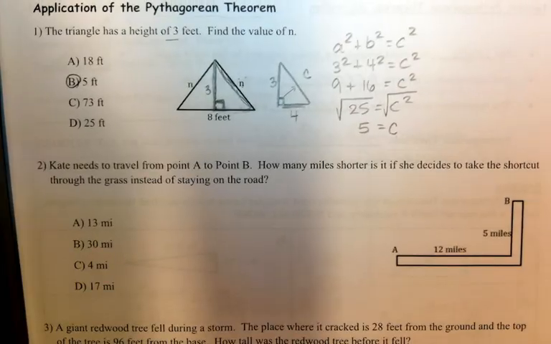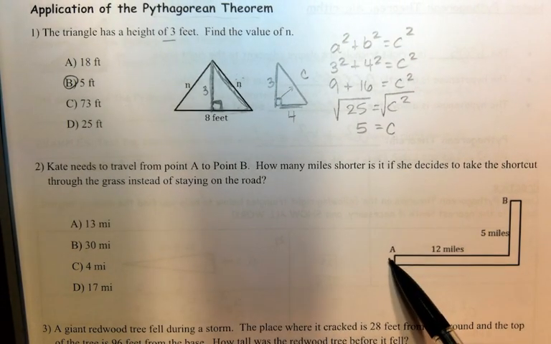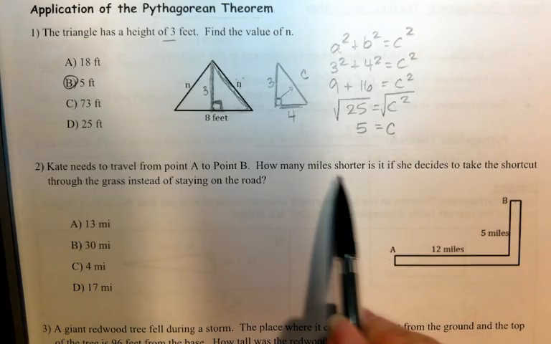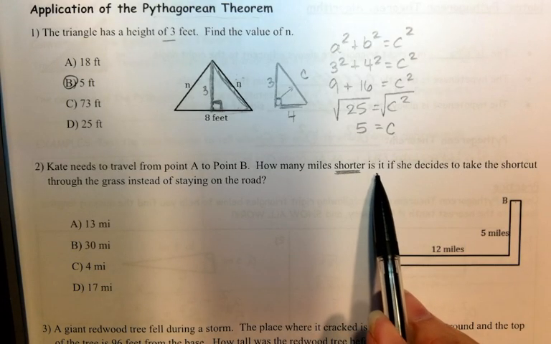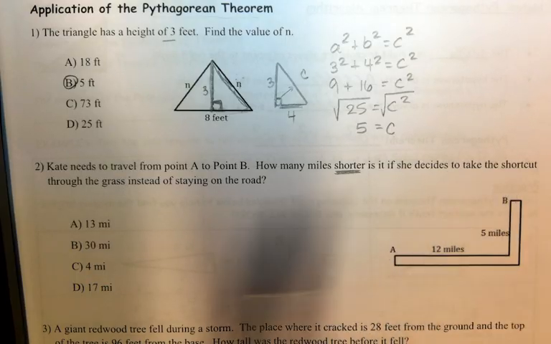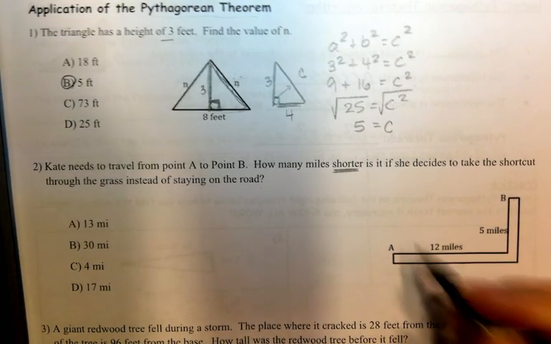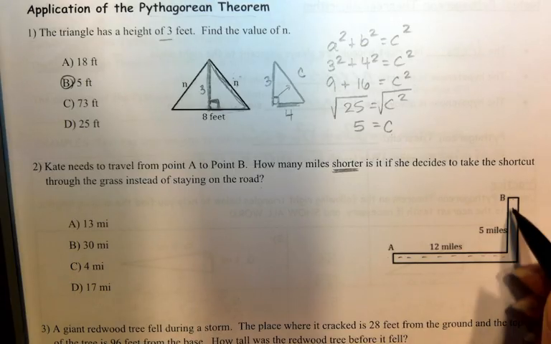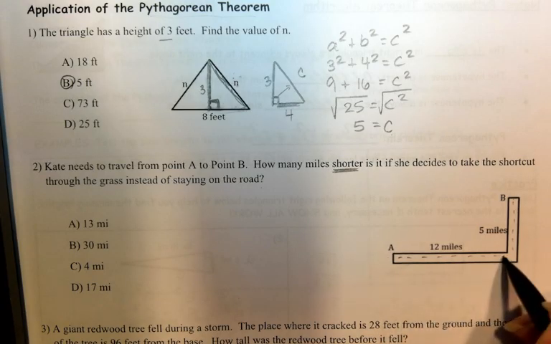All right, the next one. It says Kate needs to travel from point A to point B. How many miles shorter, that's probably an important keyword that we're going to come back to, is it if she decides to take the shortcut through the grass instead of staying on the road? You might notice that this is our road. So she has two options. She can go from point A to point B by traveling on this road, or she can take a shortcut.